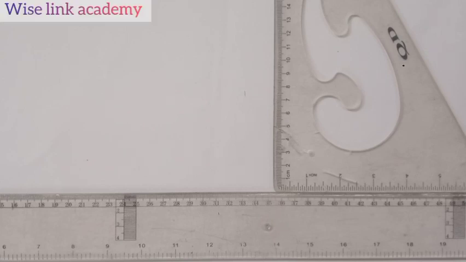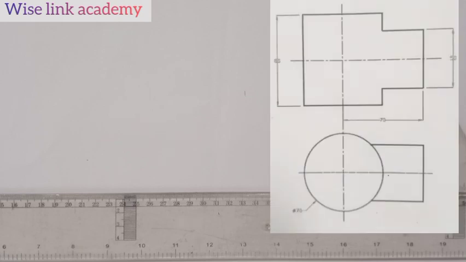Welcome to Wise Link Academy. Today we're going to be producing the interpretation curve, or perhaps the arc, of this cylinder, as you can see at the right hand side of the screen. That is showing the elevation and the plan of that cylinder. We are told to reproduce the arc in which, when the two pipes fit together, spillage will not occur.